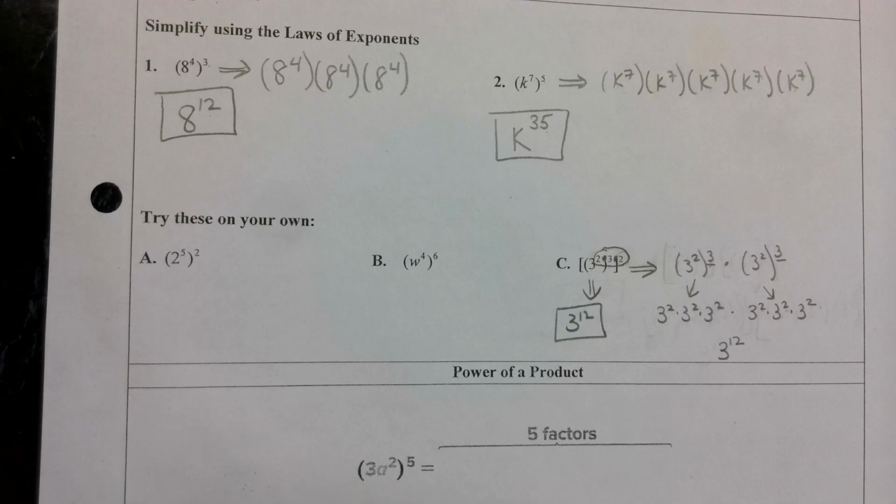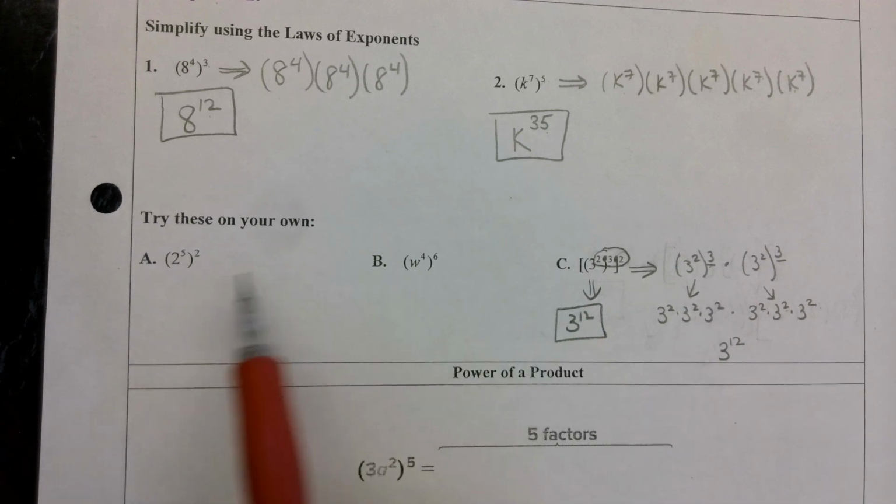Did anybody not finish A and B? I know some of you work ahead. Okay. These two, we're gonna go over these two.